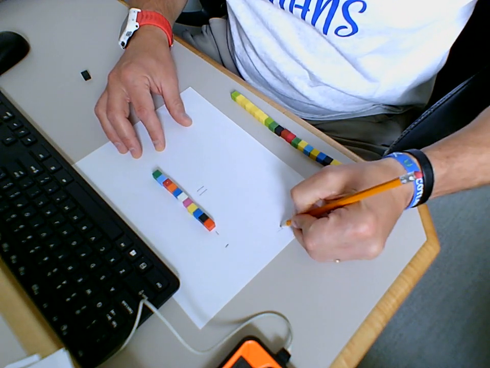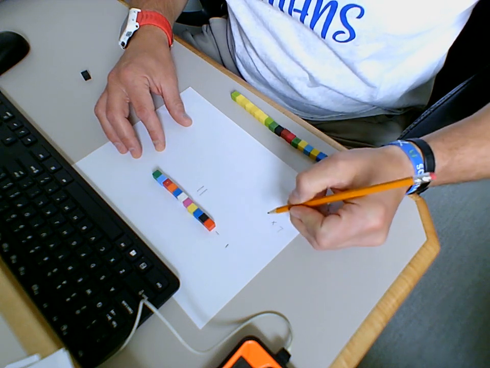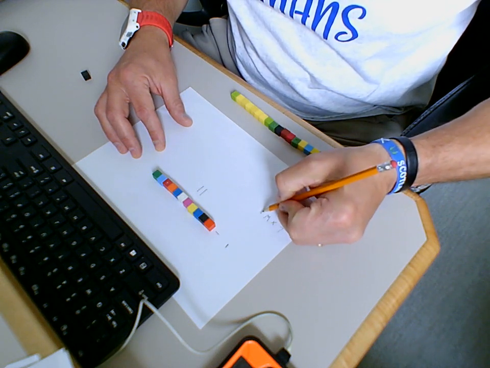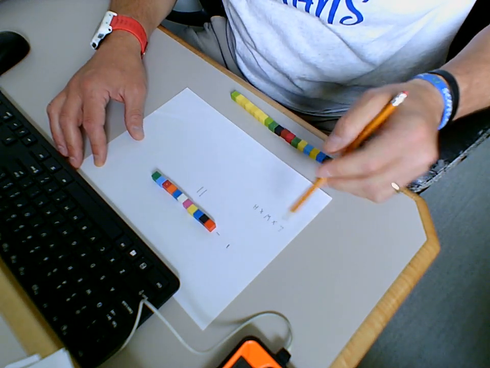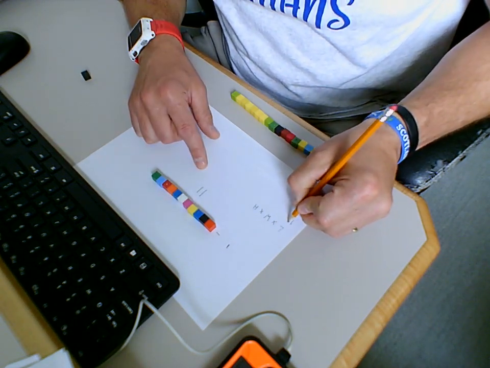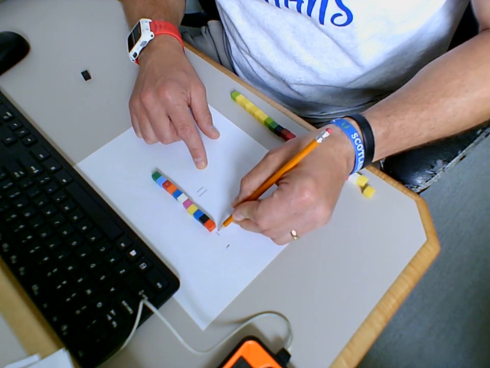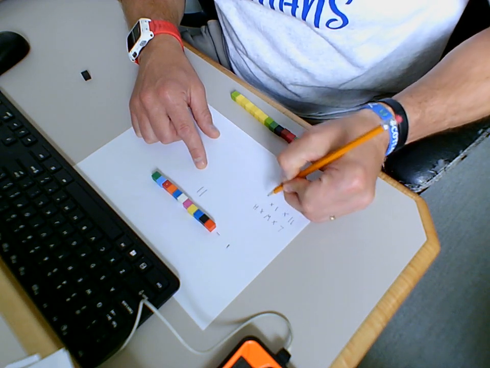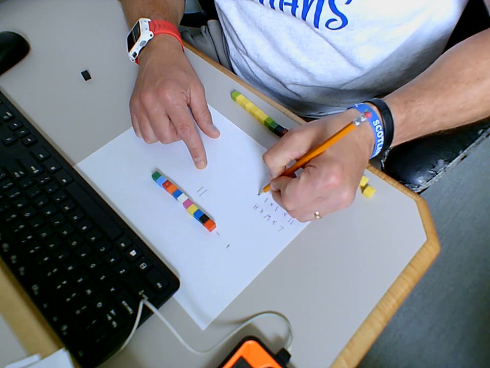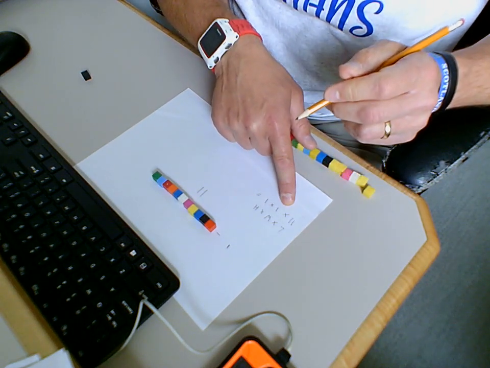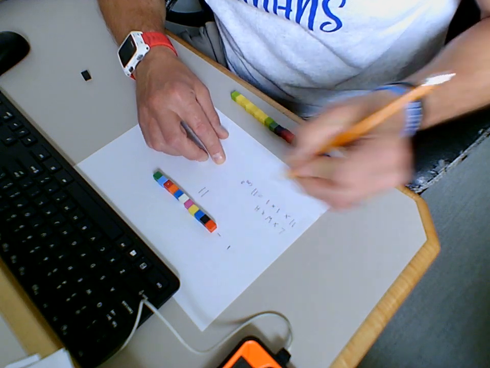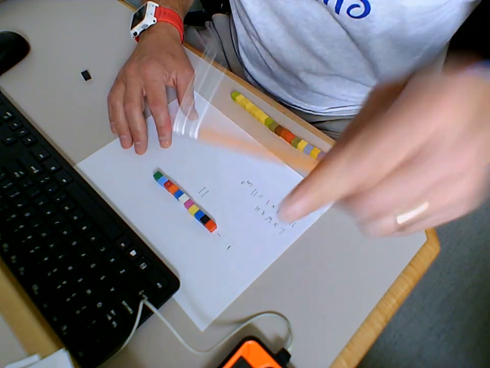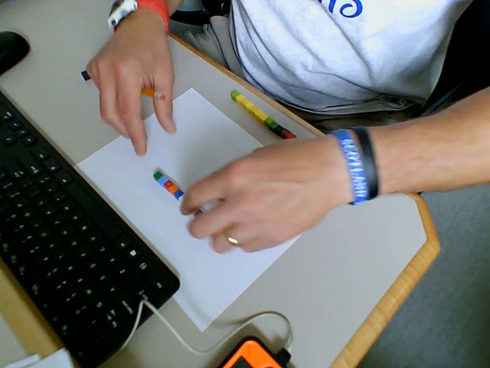So it's length times width times height. Remember, that is the formula for finding volume. So my length is 11 multiplied by my width of 1 multiplied by my height of 1 equals 11 centimeters cubed. Okay, that's for that rectangular prism there.